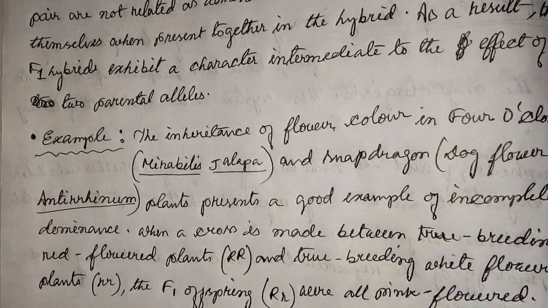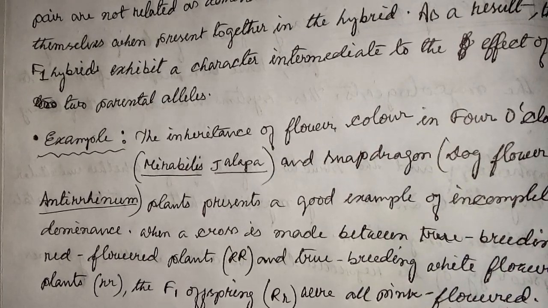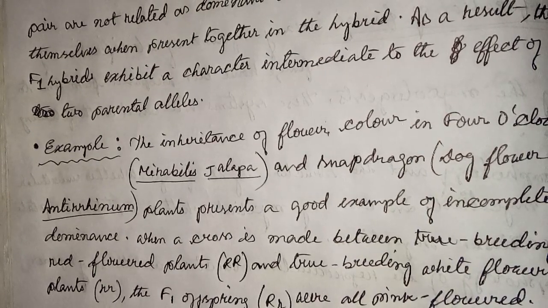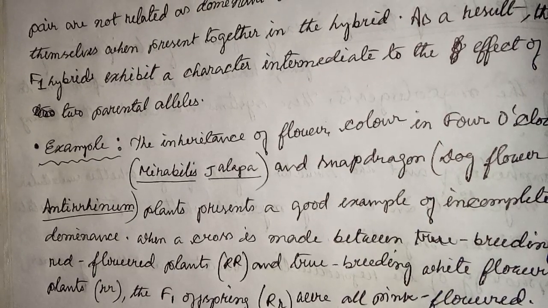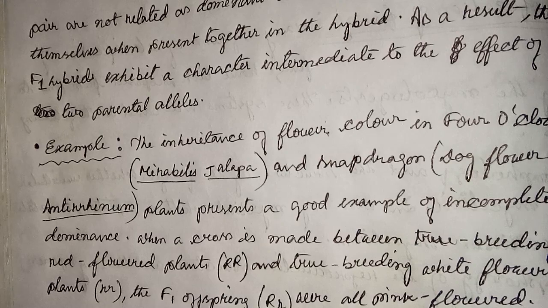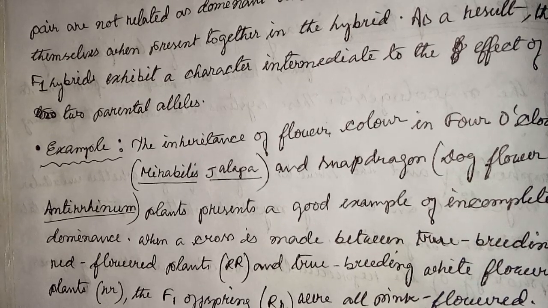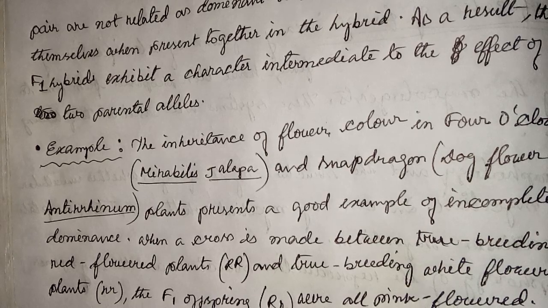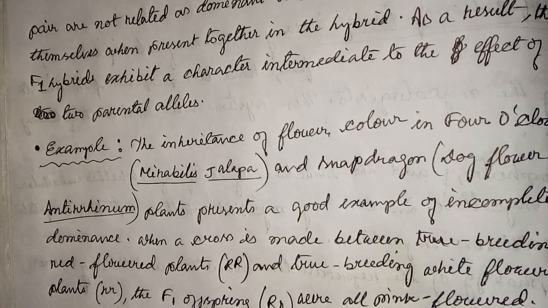When the F1 pink flowered plants are self-pollinated or crossed among themselves, the F2 plants with red, which means capital R, capital R, pink, that means capital R, small r, and white flowers, which is small r, small r, appeared in the 1:2:1 ratio.